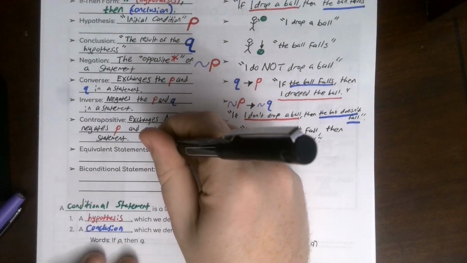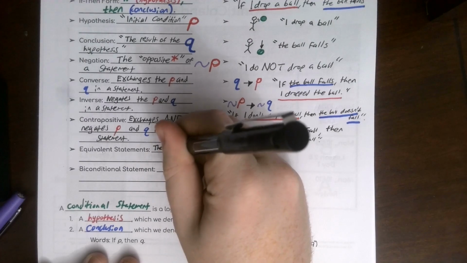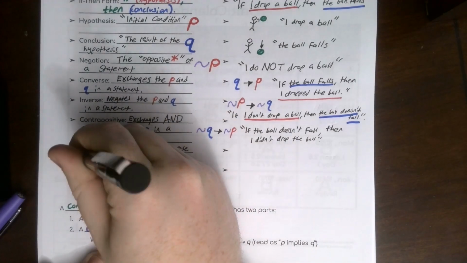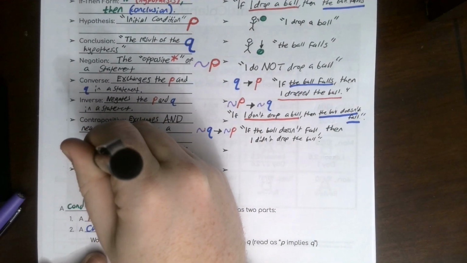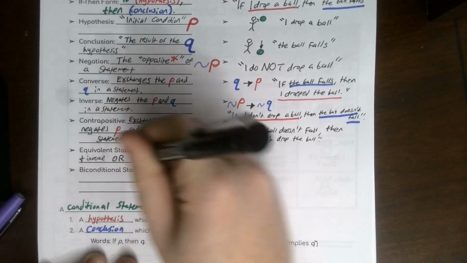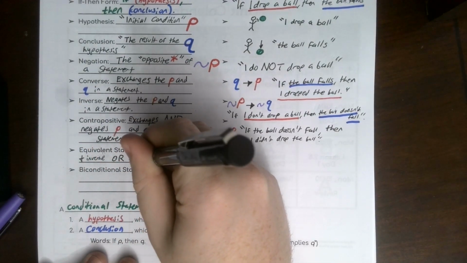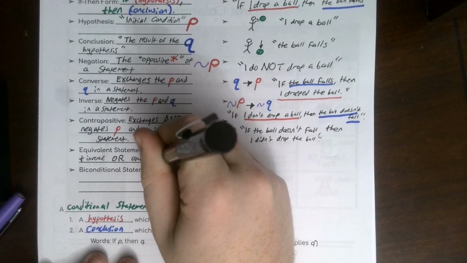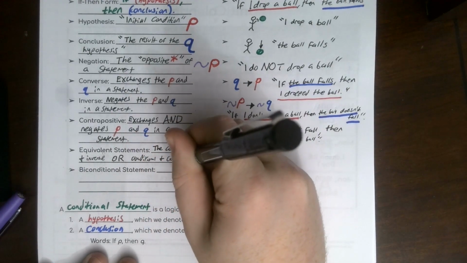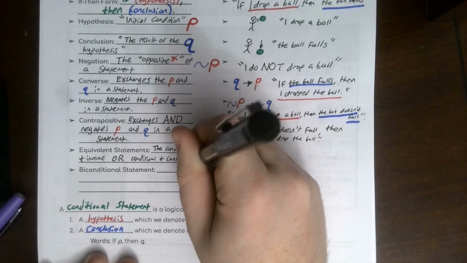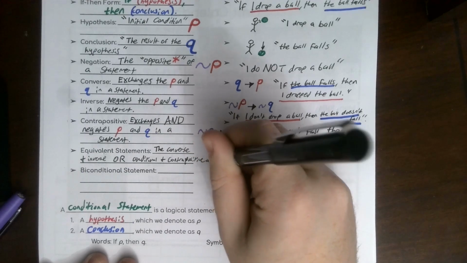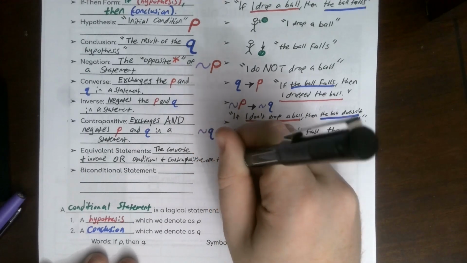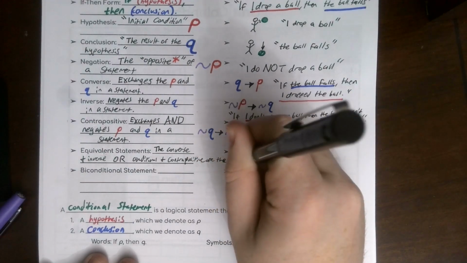Equivalent statements is the idea that the converse and inverse, or conditional and contrapositive, are the same. They're saying the same thing.